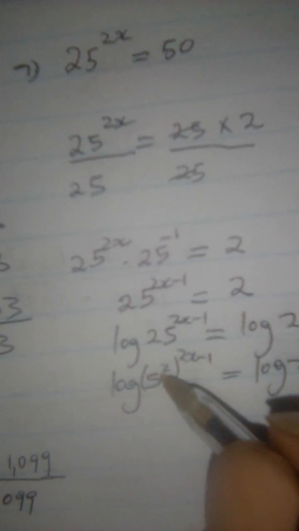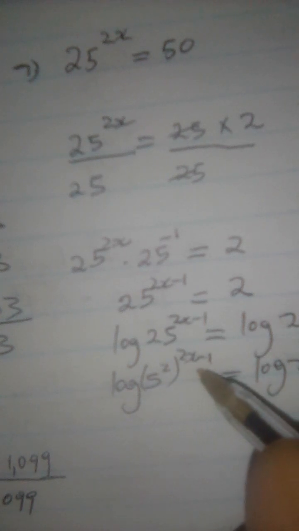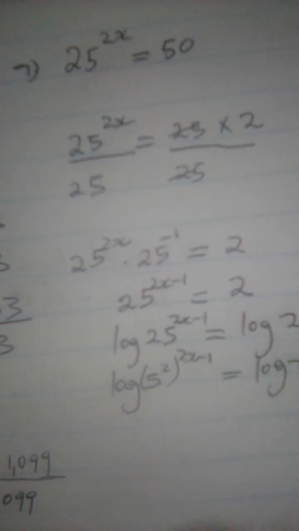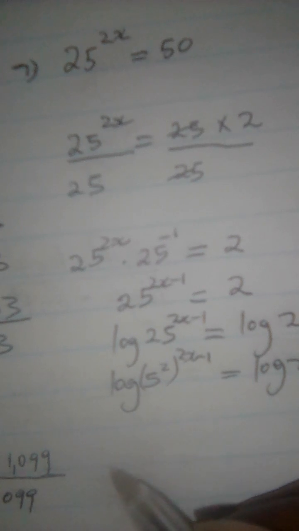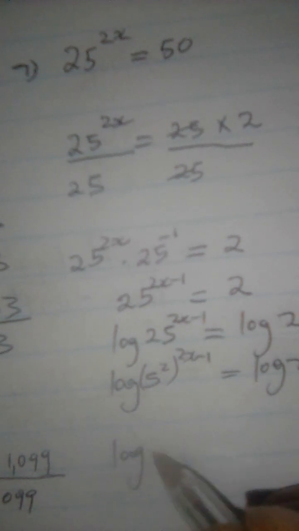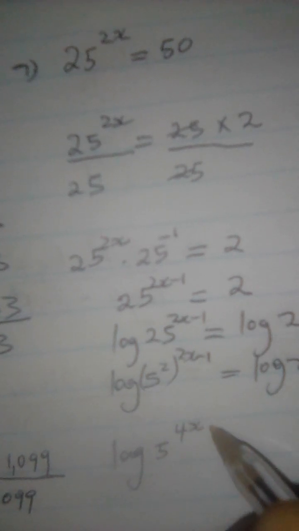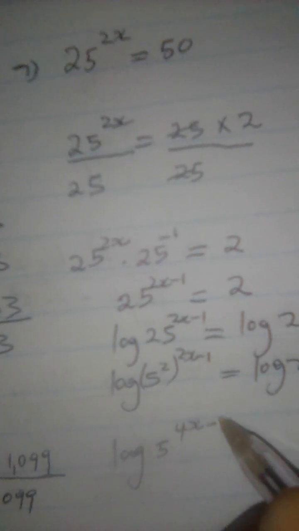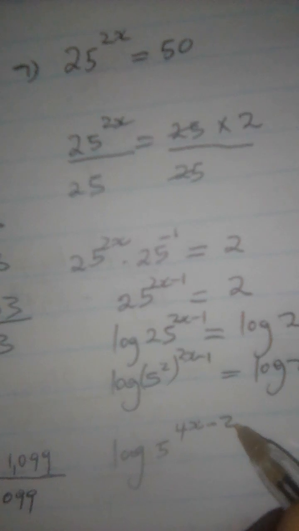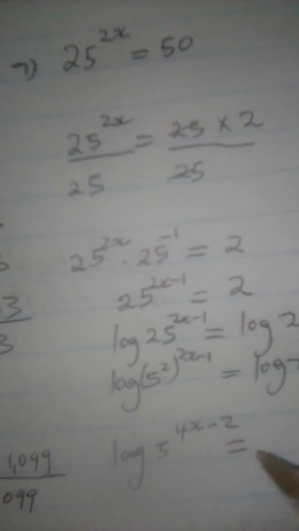So this 2 is going to multiply out here. Now we're going to have log 5 raised to 4x minus 2, which is equal to log 2.